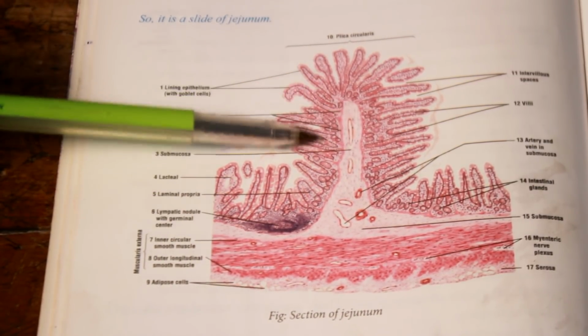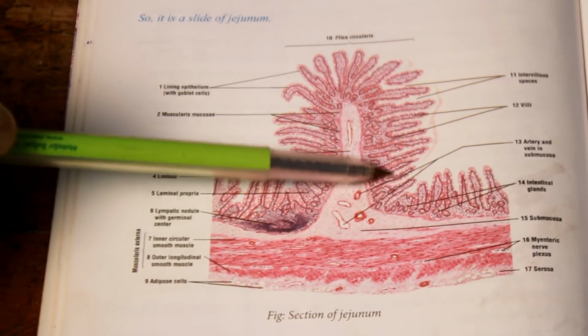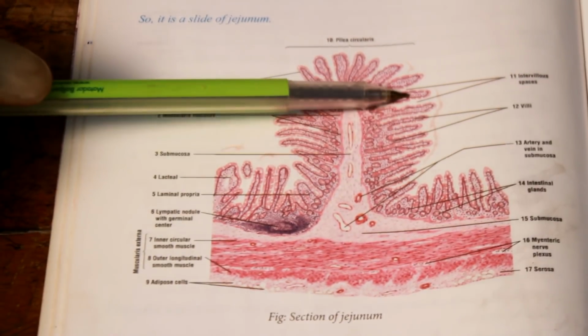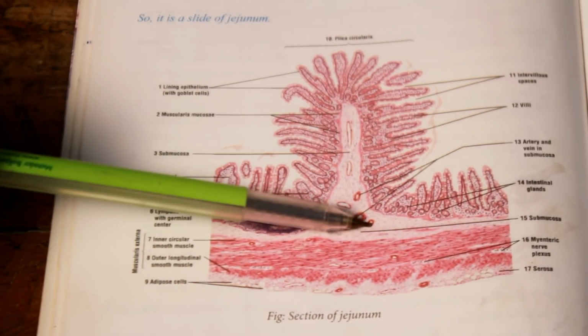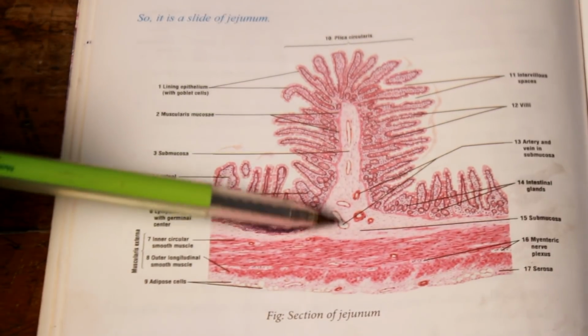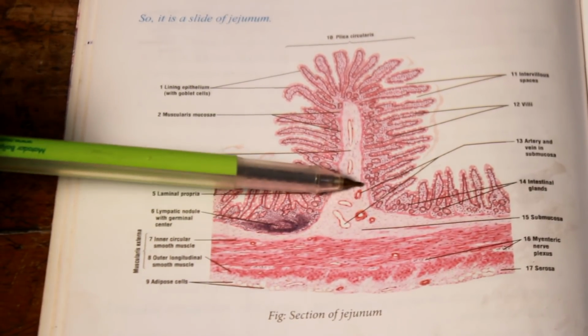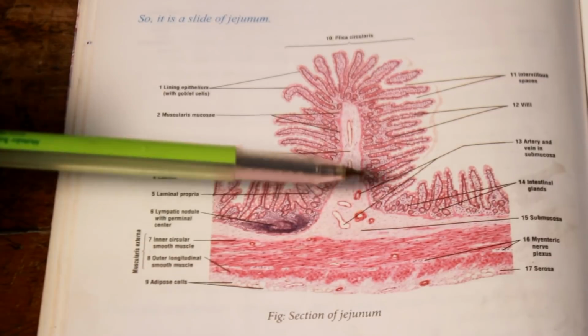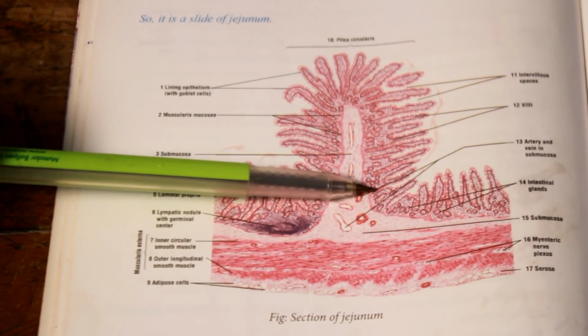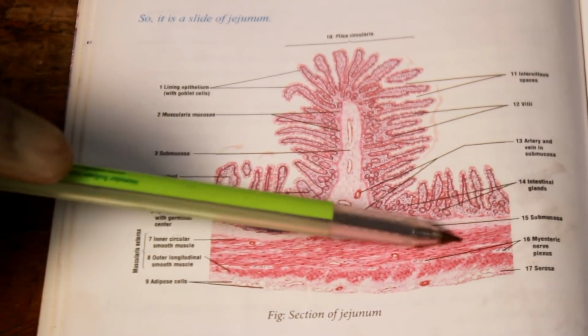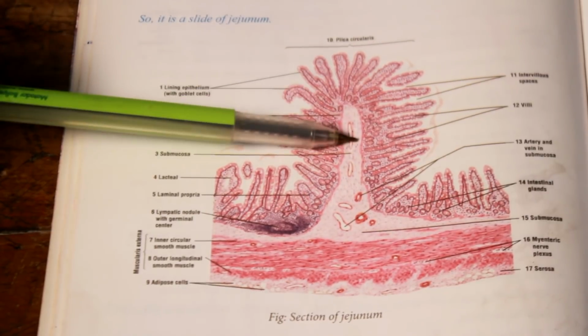Now we have to describe the mucosa layer. The mucosa layer consists of lining epithelium, lamina propria, and then muscularis interna. In all structures in anatomy, where there is submucosa, there is muscularis interna, because the muscularis interna is the demarcating line between the lamina propria and submucosa.